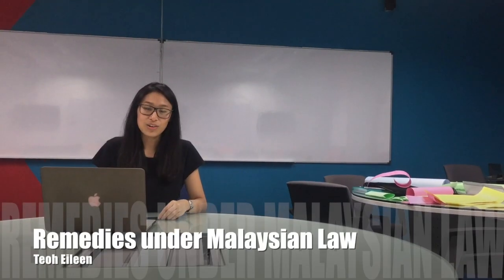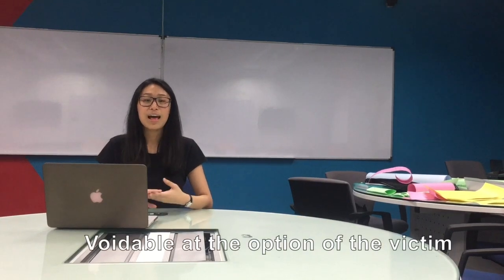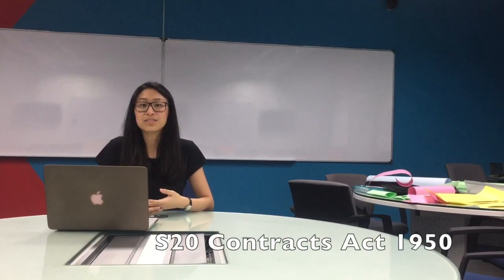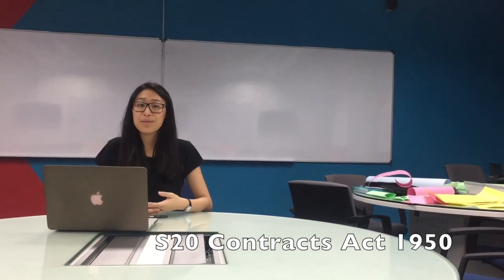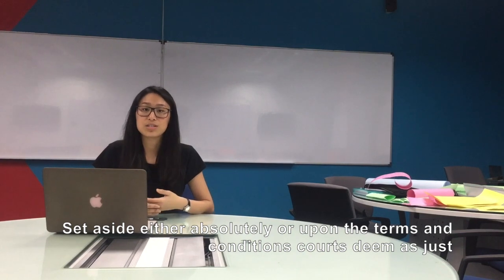to the original positions. In Malaysian law, a contract under undue influence may be rendered voidable at the option of the victim. Section 20 of the Contracts Act 1950 mentions that the contract may be set aside either absolutely or by the terms and conditions the court seems just, as seen in this case.